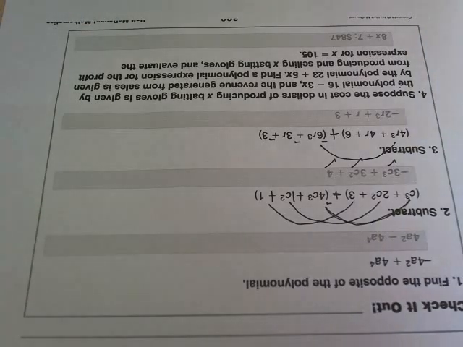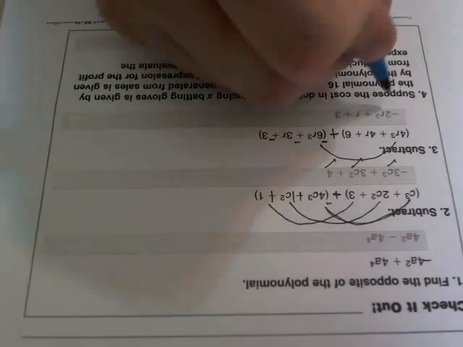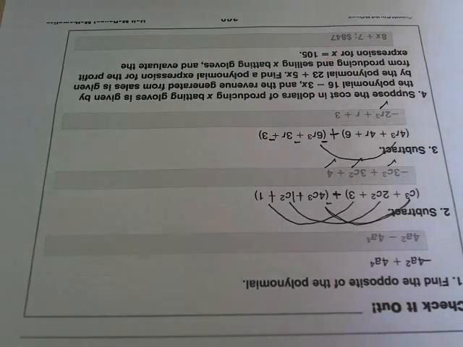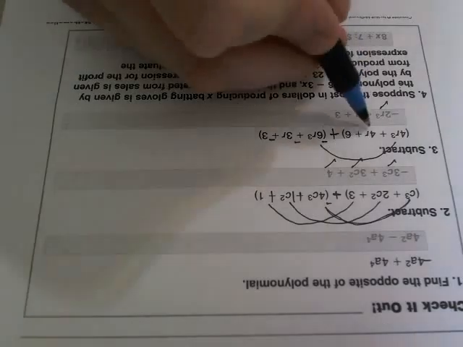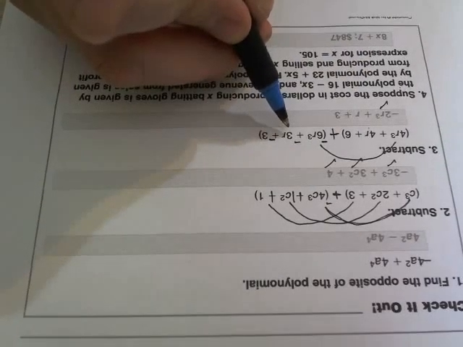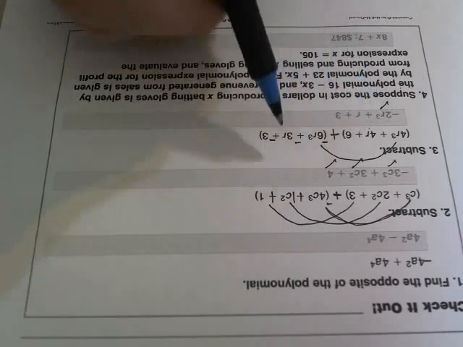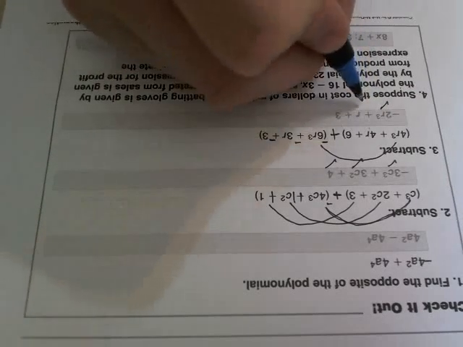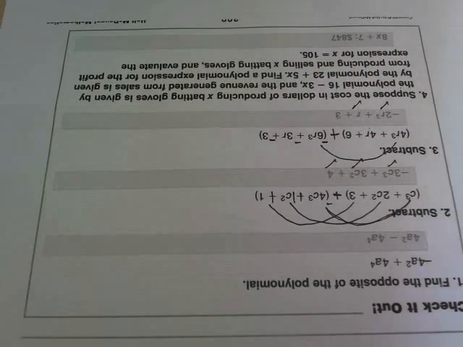4r cubed minus 6r cubed is going to give me negative 2r cubed, which is what you see they wrote first. 4r is going to match up with negative 3r. Reasoning is because they're both r things. So if I have 4 r's and I take away 3 r's, I'm left with 1 r, which is what you can see they wrote right there.